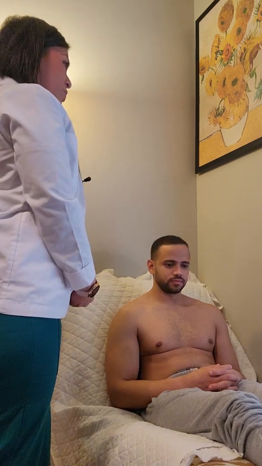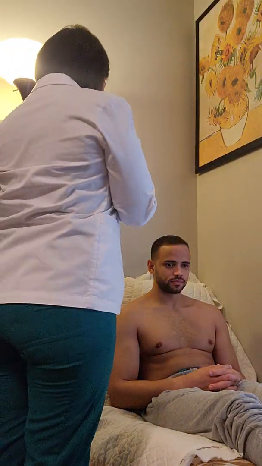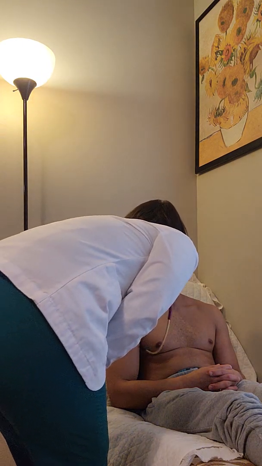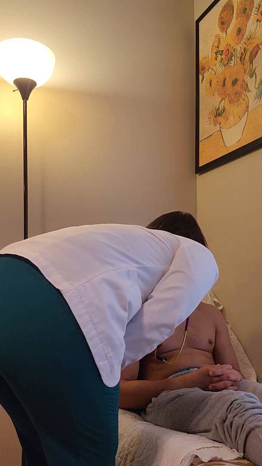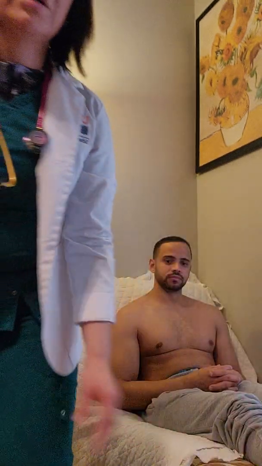Also, I'm going to check for retinal blood vessels. Can I look into your eyes? And this will, if there is any retinal blood vessels are bleeding, this usually will mean that there is some hypertension, changes in the vessels of the eyes.